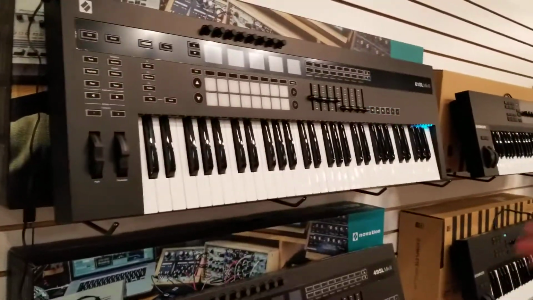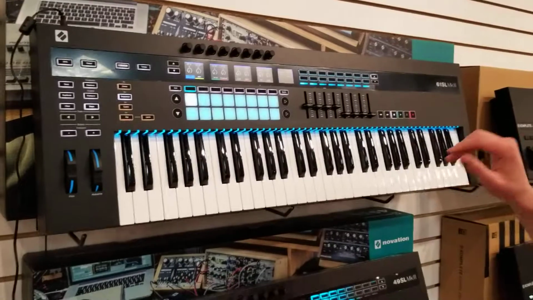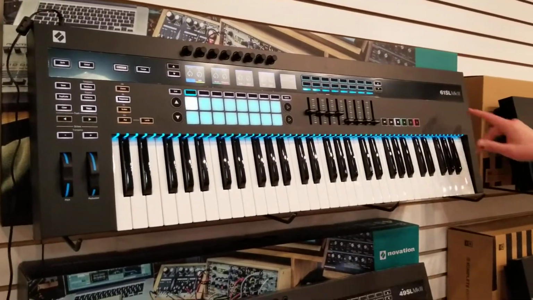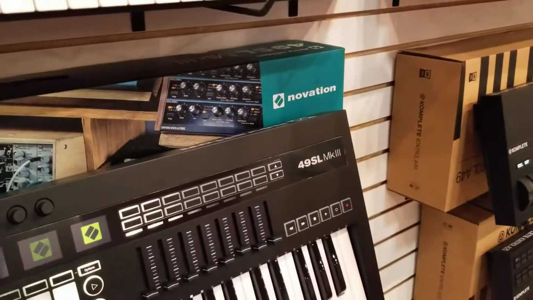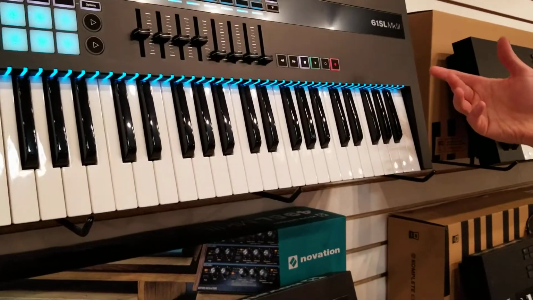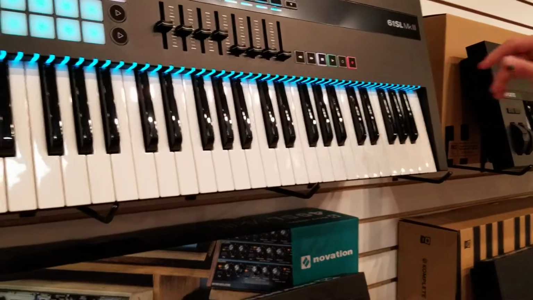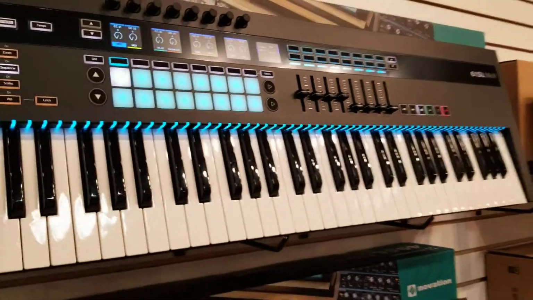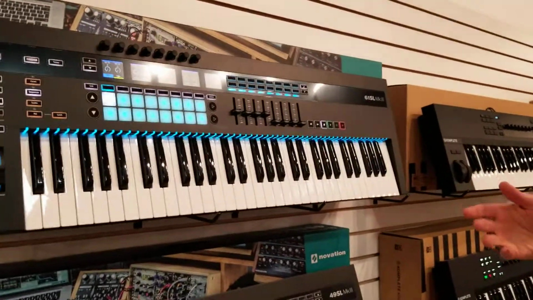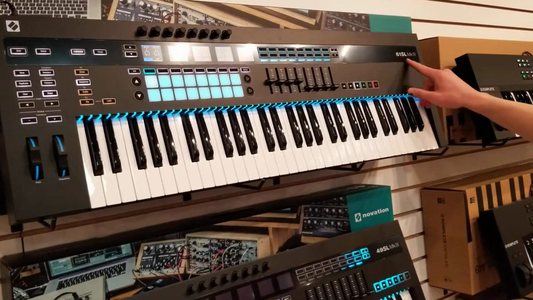Novation has some really powerful controllers right here. So this is the SL series. It only comes in the 61 SL Mark III and the 49 SL Mark III. So Mark III just means 3rd generation. So you'll see that commonly in the industry, where you'll see, oh, this is the Mark II, this is Mark III. So for example, the Launchpad Pro that we're waiting to get our hands on, that's actually the Launchpad Pro Mark III. So 3rd generation.